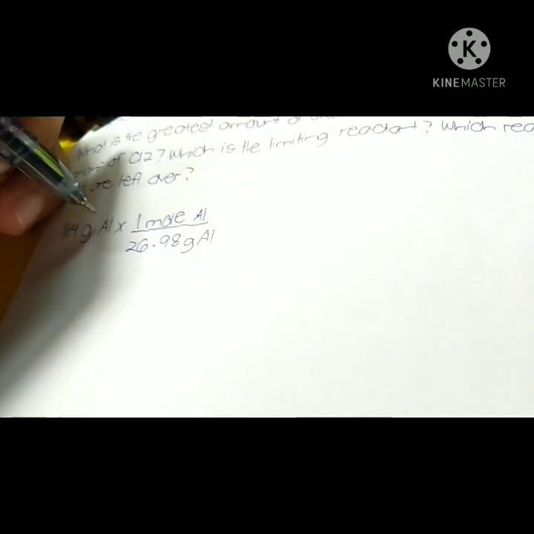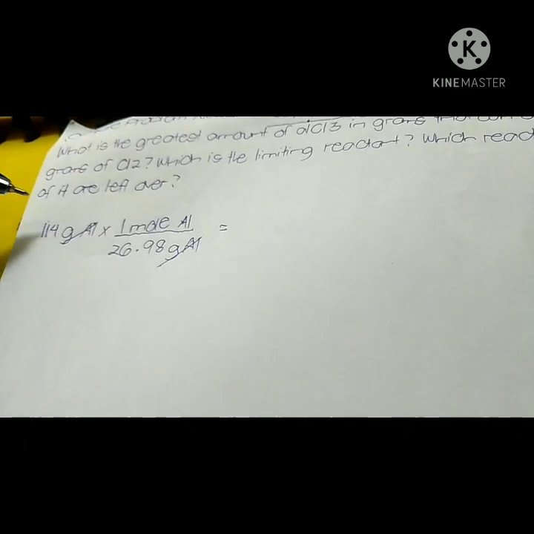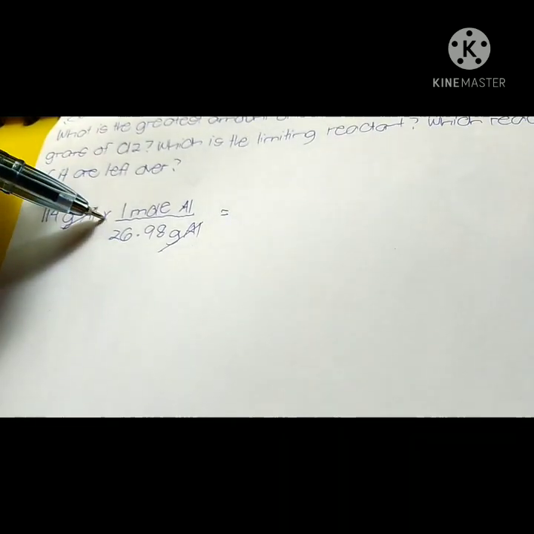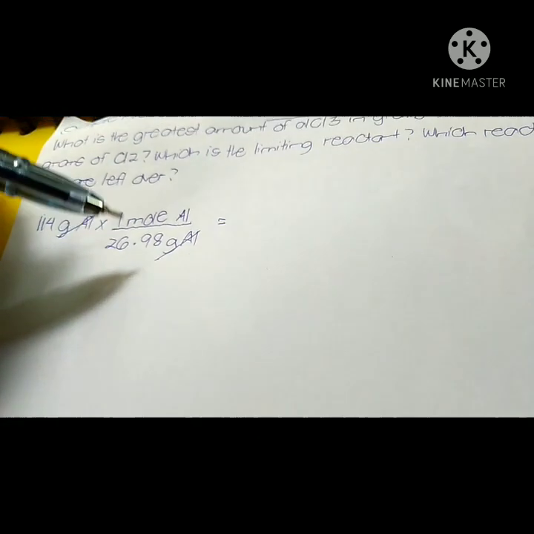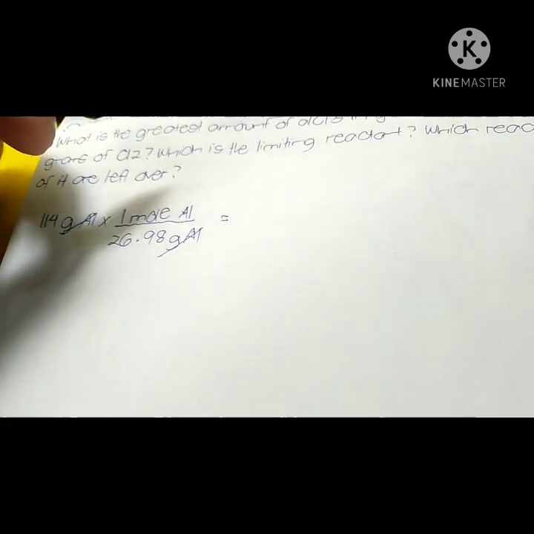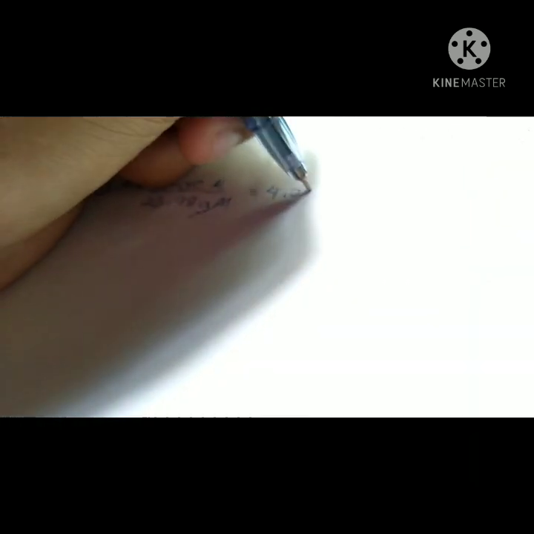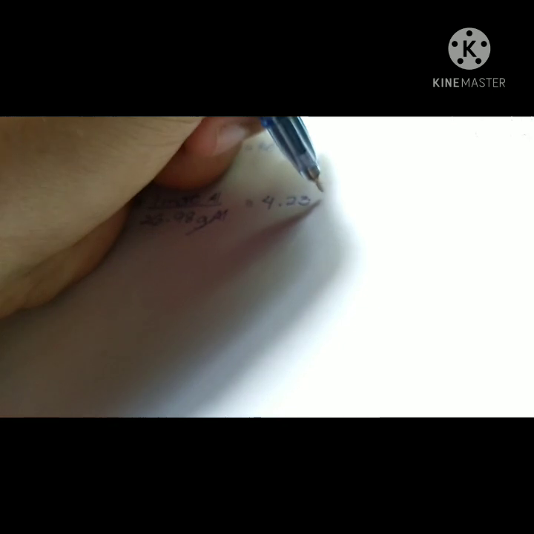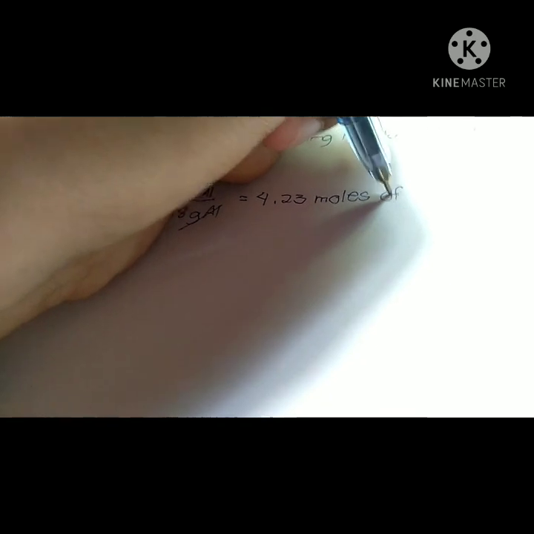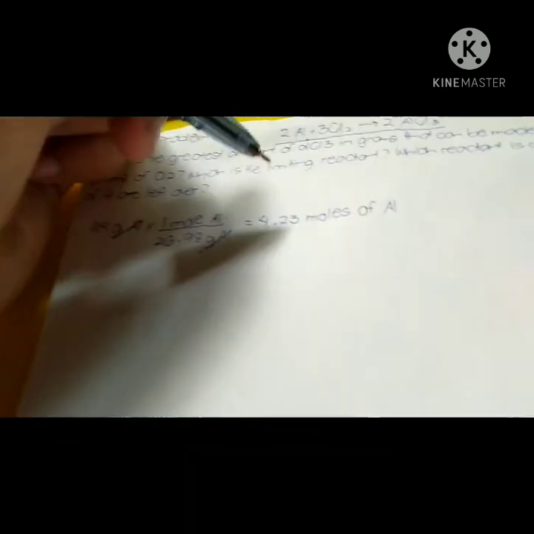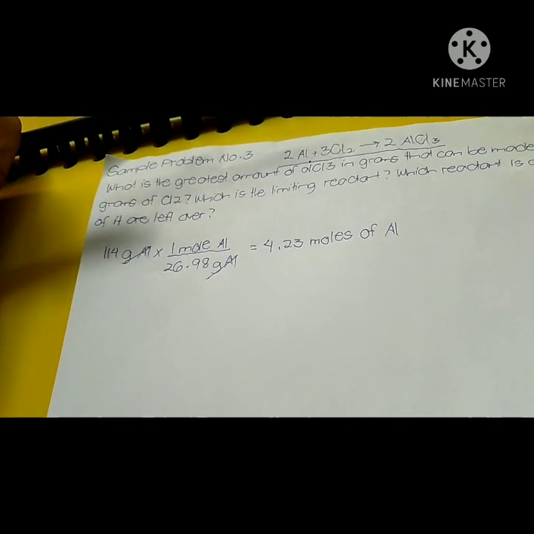So, the grams cancel. And I do this: 114 times 1 divided by 26.98. So, the answer is 4.23 moles of aluminum. Okay, so that's how much aluminum I have now.